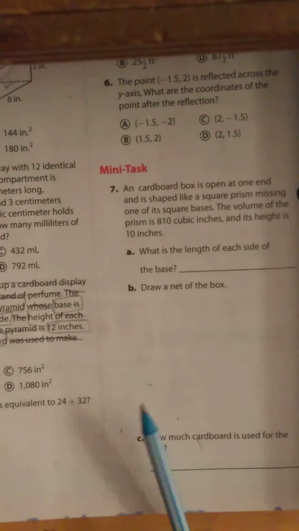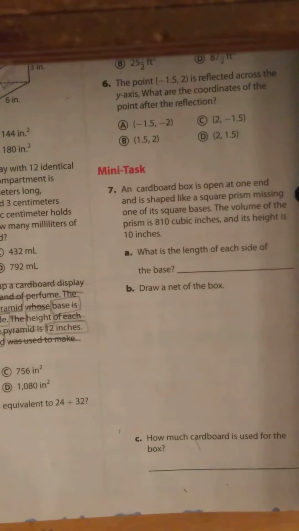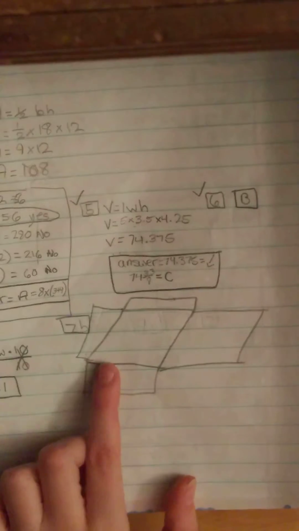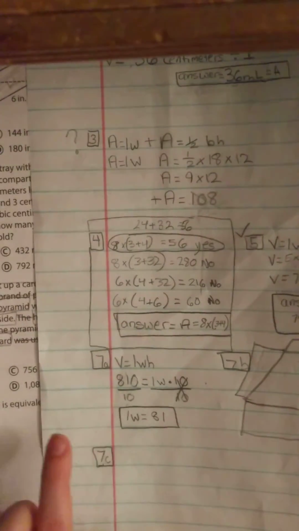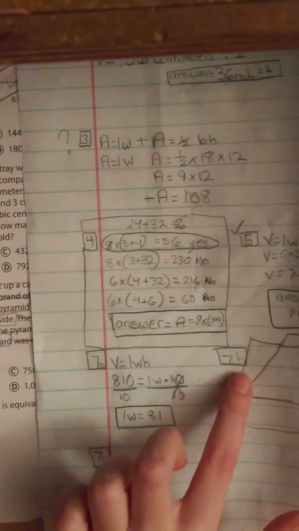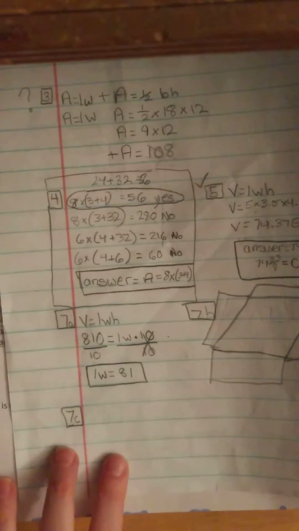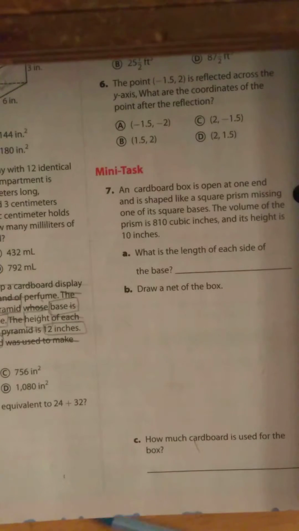Wait, so let's go back to A. So now we're done with 7B. 7C. So we're going to look at 7A and 7C. They're kind of related. They're both numbers out of the 7.